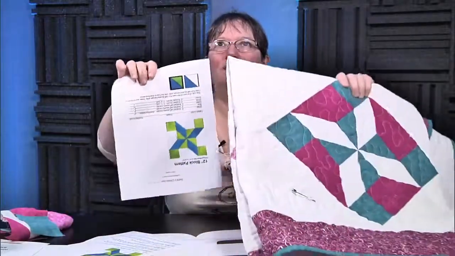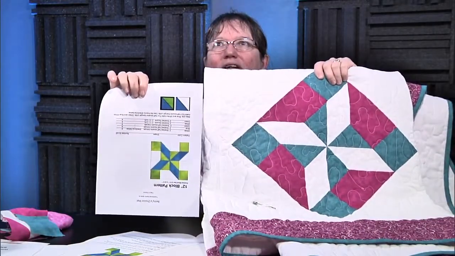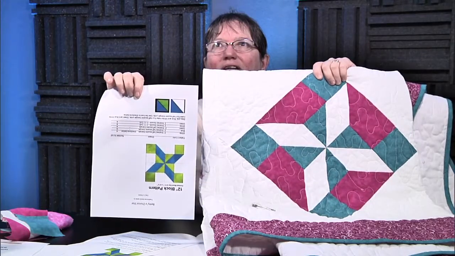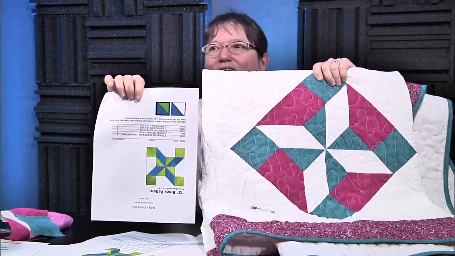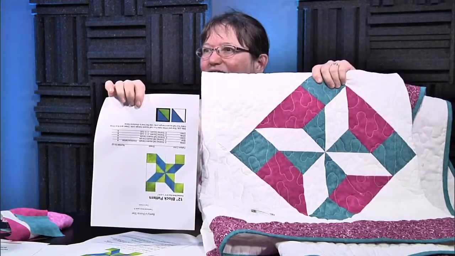What I like is the fact that you can play with colors and make it completely different. I mean, don't those two look completely different? Yeah. Because of how the colors are. Because they put the lighter color on a different spot. Yeah. So the colors make it look different. That's right.